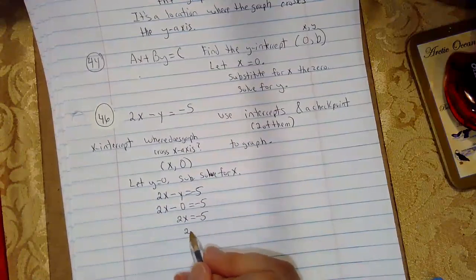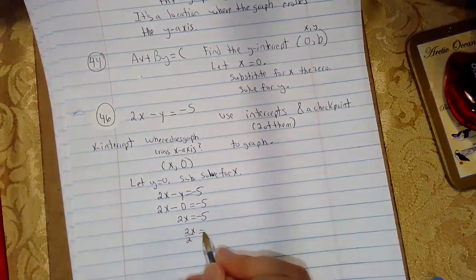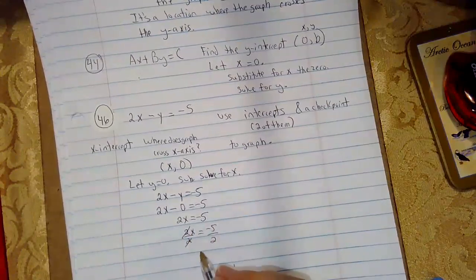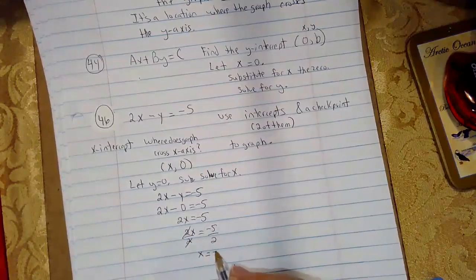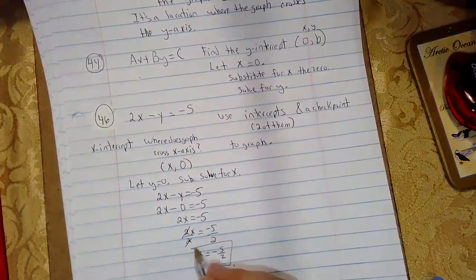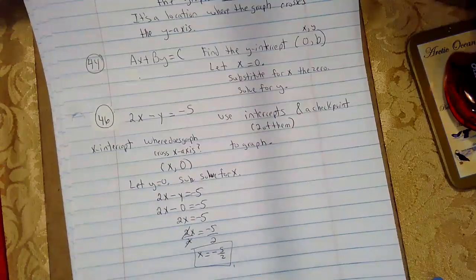And then you have to divide by 2. This divides out. So you have x equals -5/2. Okay, and that is an improper fraction.